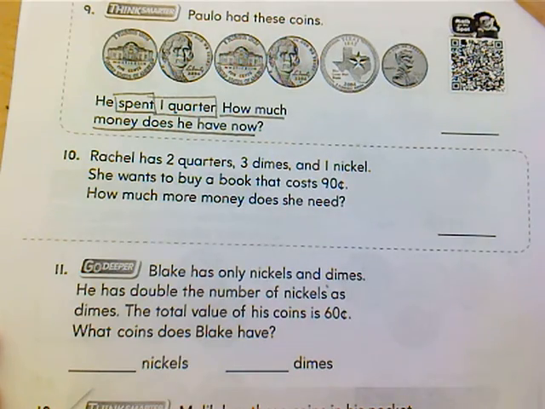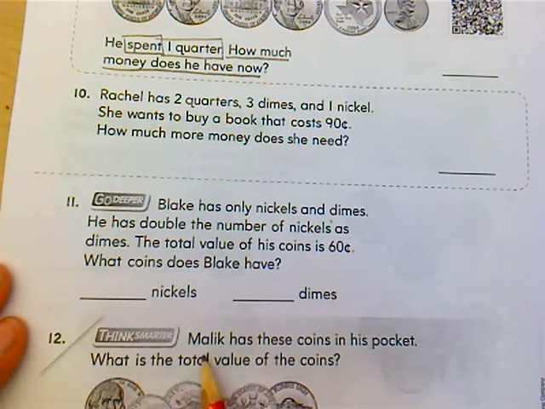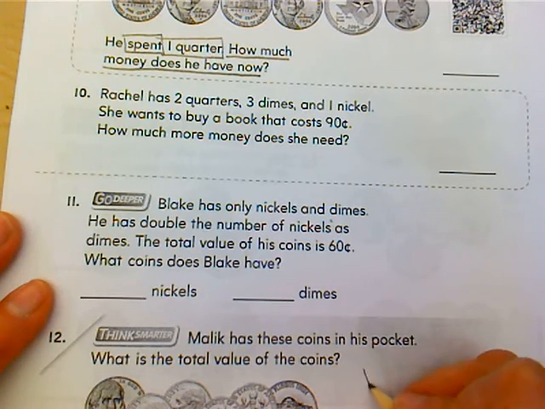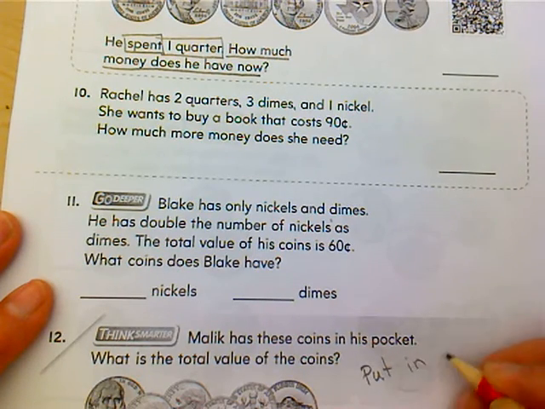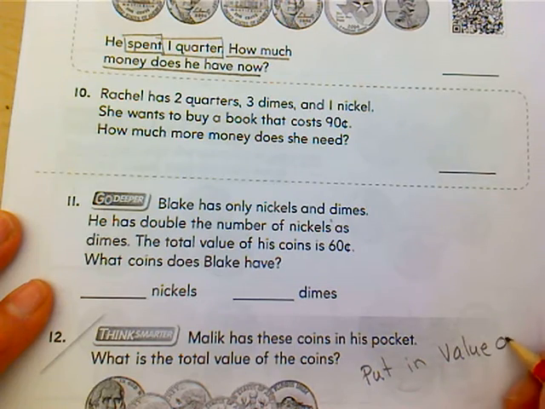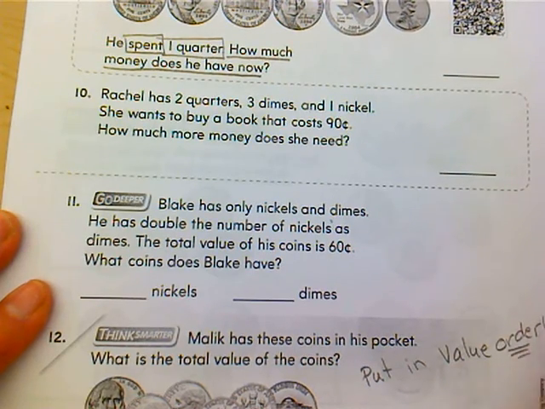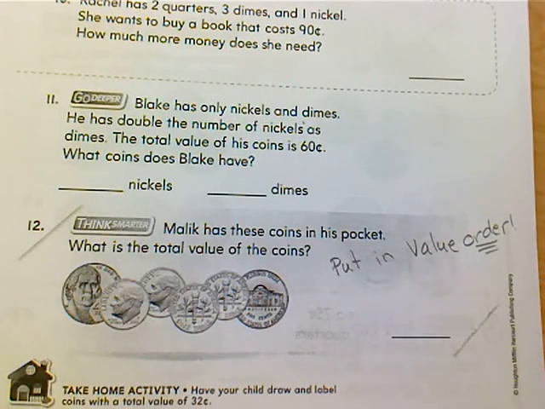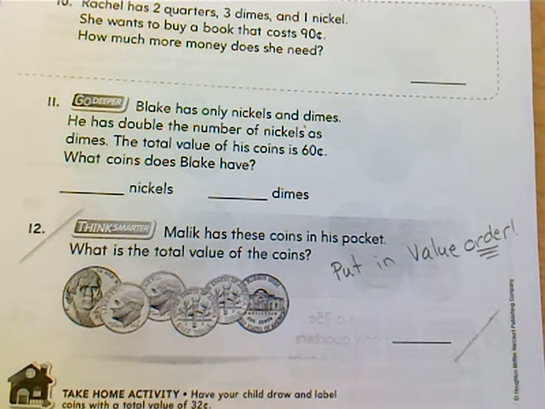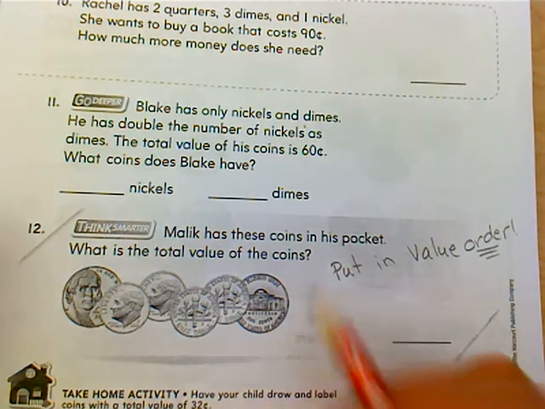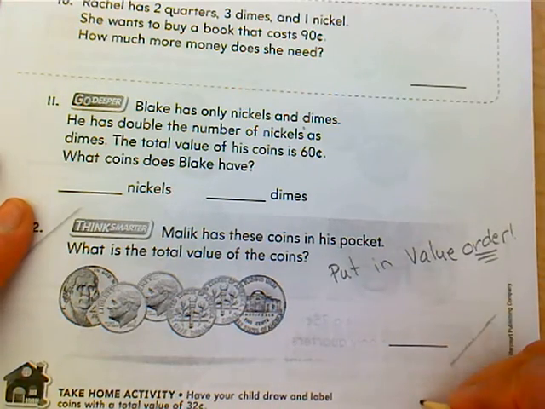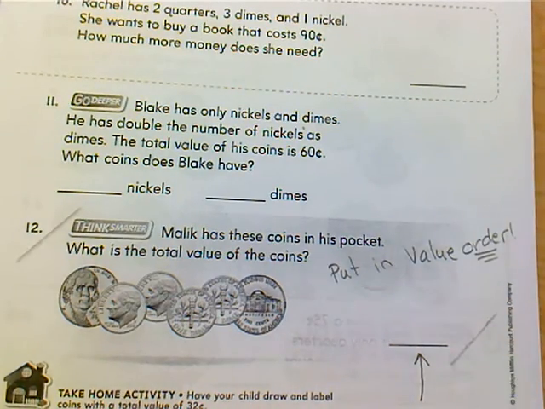And of course, you are coming down to problem number 12. Malik has these coins in his pocket. What is the total value of these coins? They are not in value order, so you need to put these in value order. And I'm going to tell you that when you are counting coins, you always need to be sure that they are in value order. These are not, because the nickel is coming first and it certainly does not have the greatest value. So you're going to need to put those in value order, and then you are going to need to tell me how much the total value of those coins is.